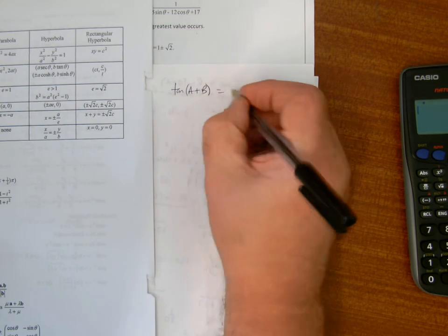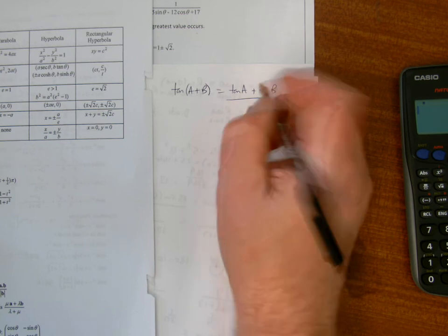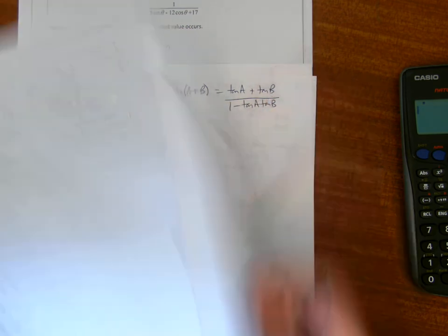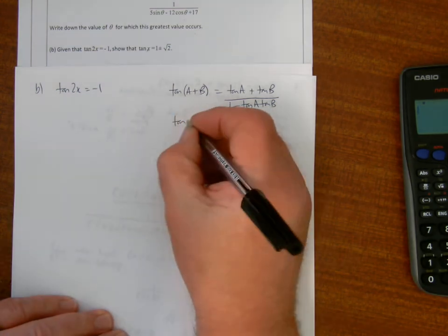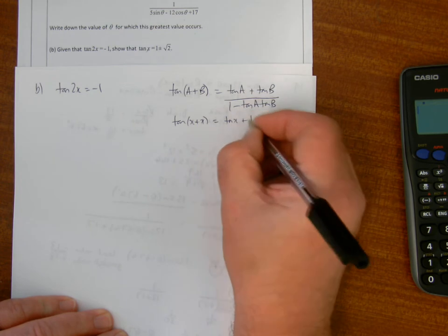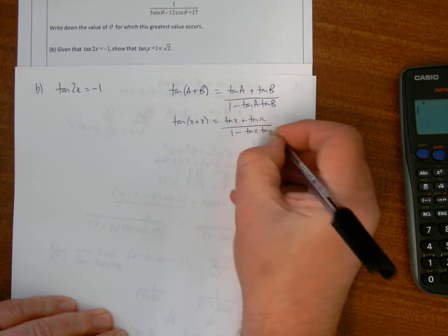Tan of a plus b is tan a plus tan b over 1 minus tan a tan b. And if I put both a and b equal to x, I have tan of x plus x is equal to tan x plus tan x over 1 minus tan x times tan x.